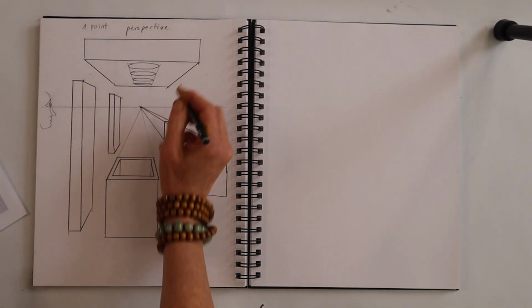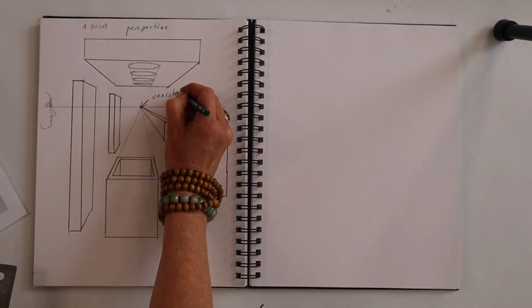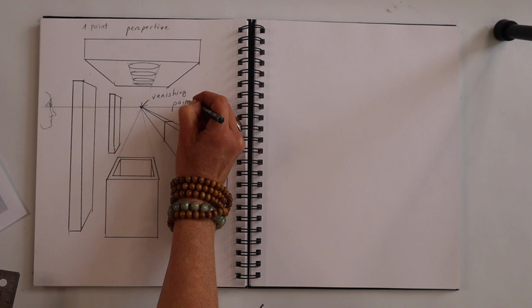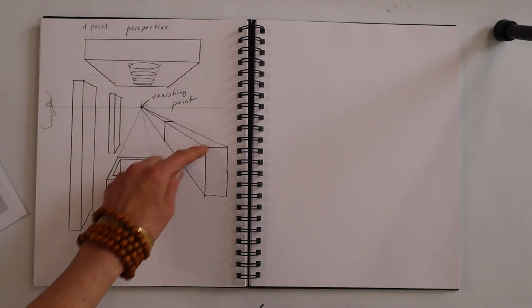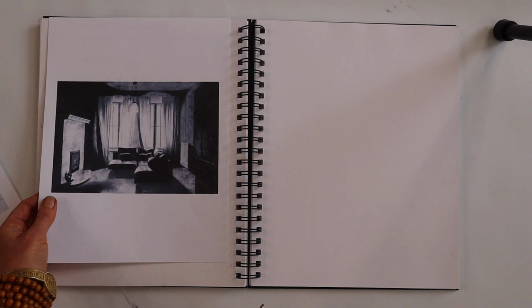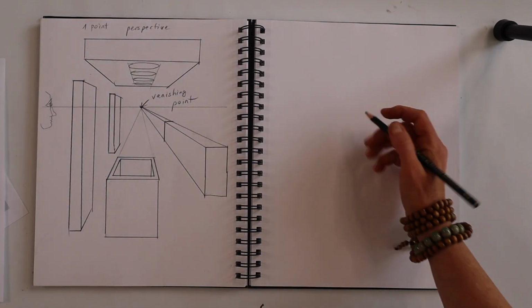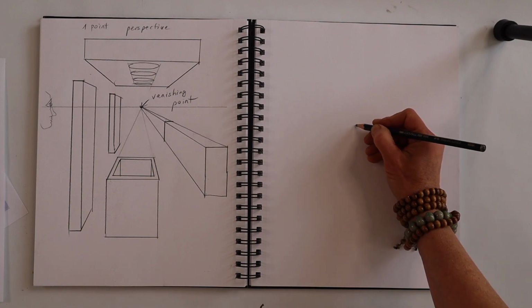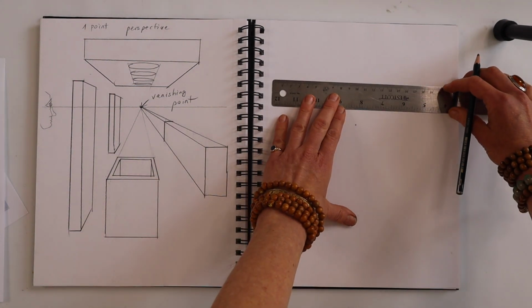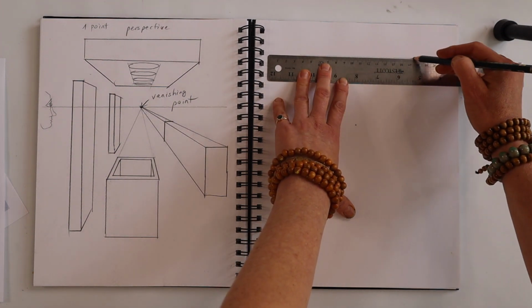This right here is called vanishing point. Everything vanishes into that point, right? So let's see what that looks like when we draw a room like this, for example. I'm going to pick a random vanishing point right here, but I may begin my room by sketching the walls and the ceiling.